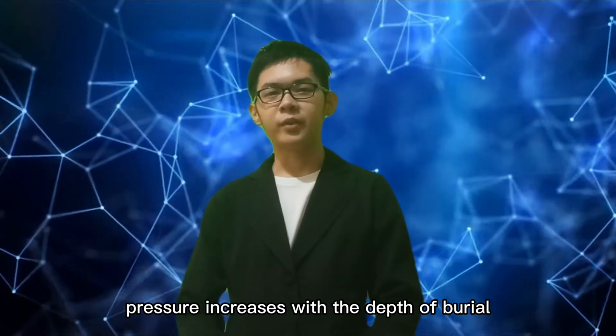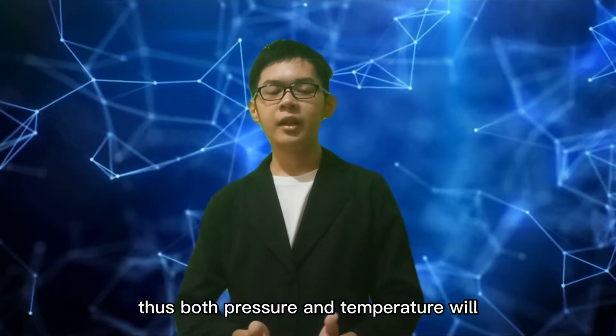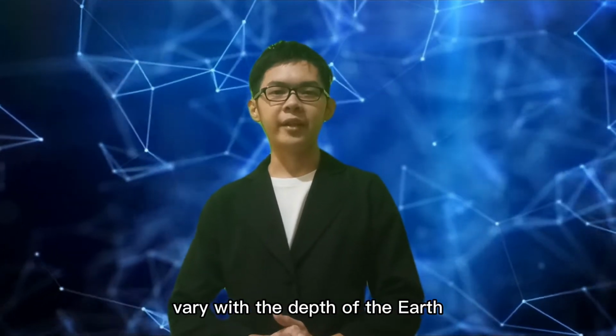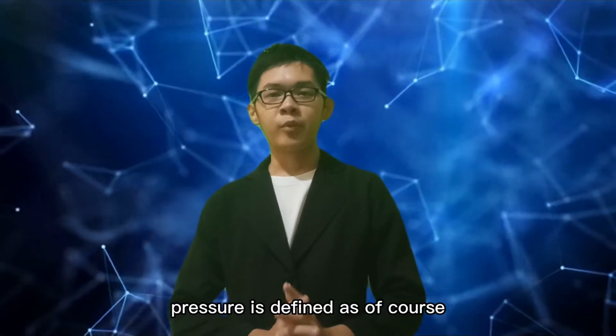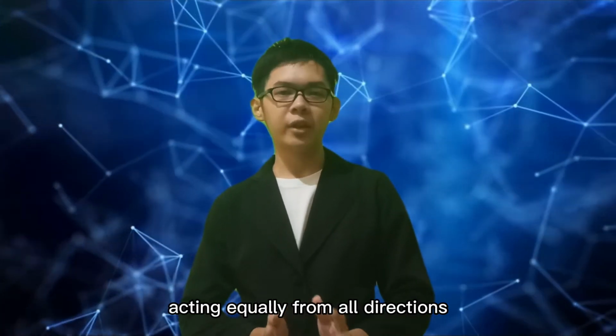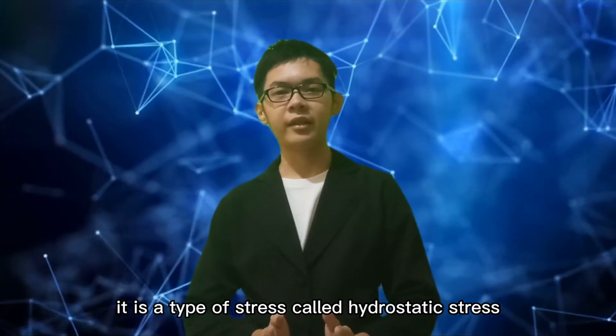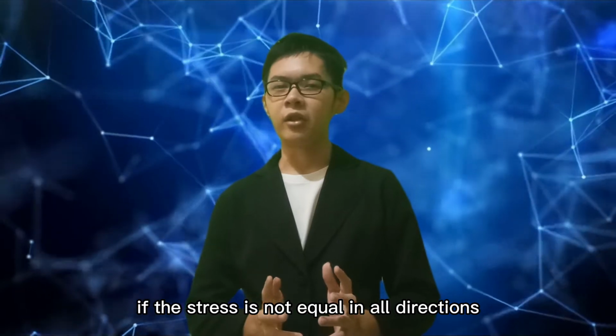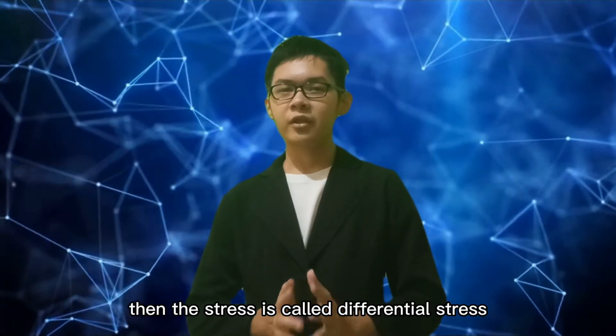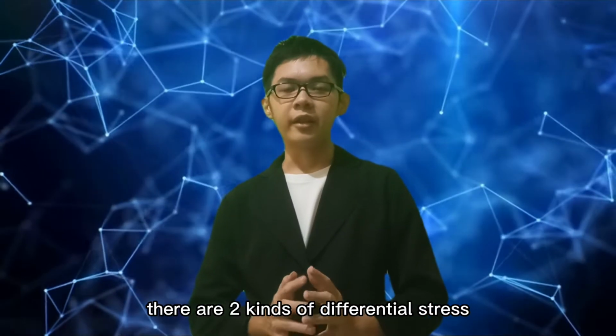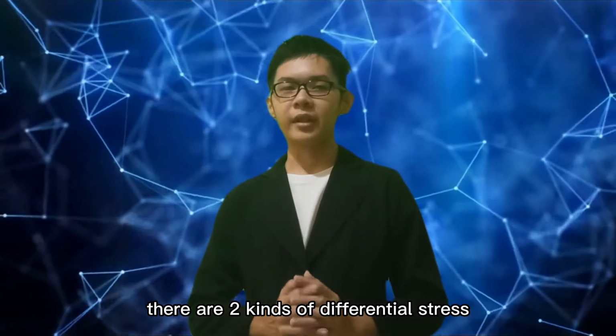Pressure increases with the depth of burial, thus both pressure and temperature will vary with the depth of the earth. Pressure is defined as a force acting equally from all directions. It is a type of stress called hydrostatic stress or uniform stress. If the stress is not equal in all directions, then the stress is called differential stress. There are two kinds of differential stress.